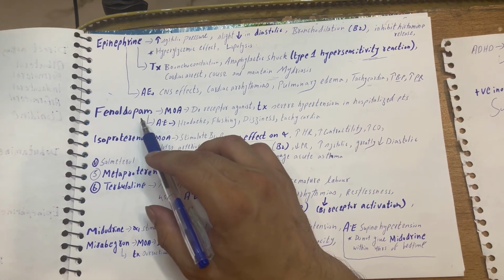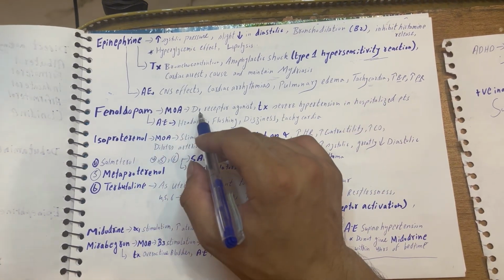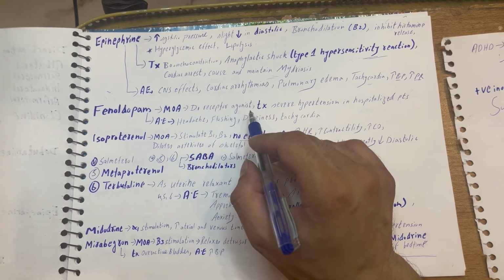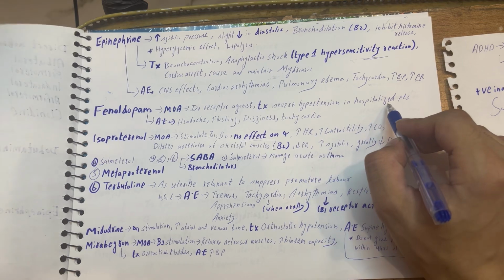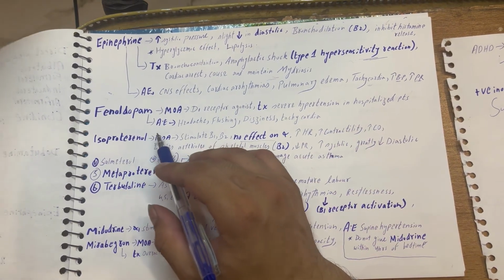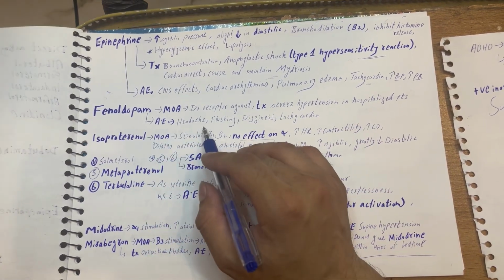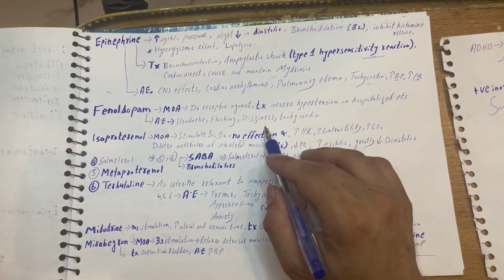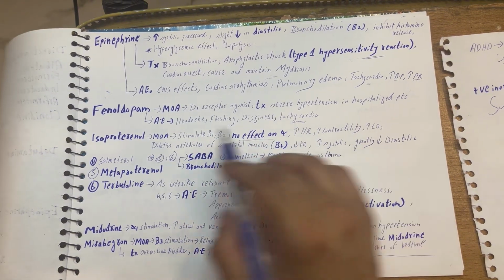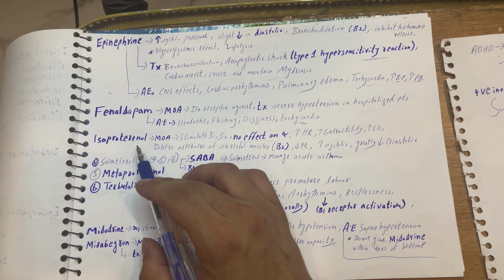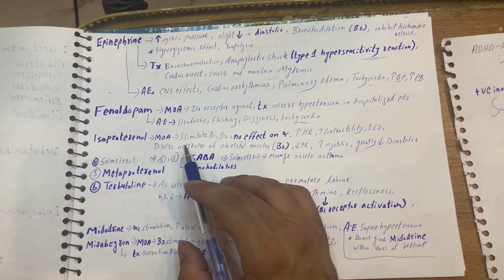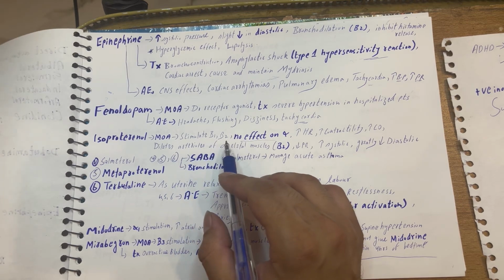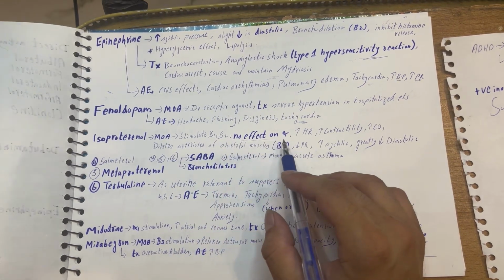The next drug is fenoldopam. Its mechanism of action is that it is a D1 receptor agonist. It is used to treat severe hypertension in hospitalized patients. Fenoldopam also has some side effects. It causes headache, flushing, dizziness, and tachycardia. The next drug is isoproterenol. Isoproterenol's mechanism of action is that it stimulates beta-1 and beta-2 adrenergic receptors, but it has no effect on alpha stimulation.